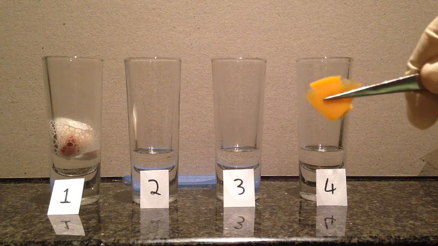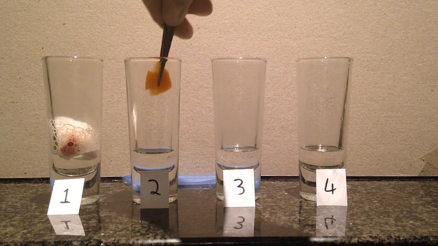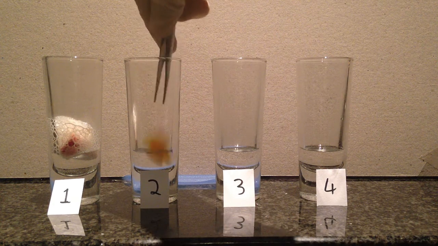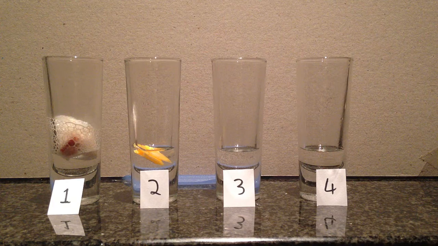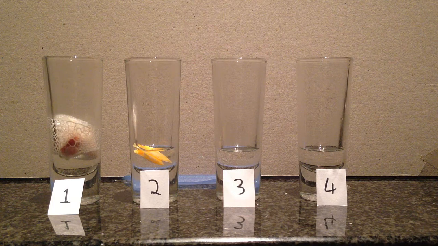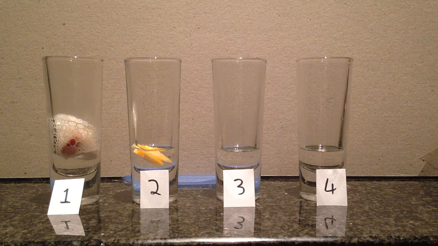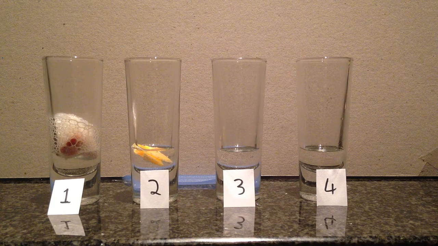Okay, next I'm going to add the cheese into number 2. Okay, very little bubbles, but there are bubbles forming. There's quite a bit of bubbles forming on number 2. Now I'm going to add the beans.